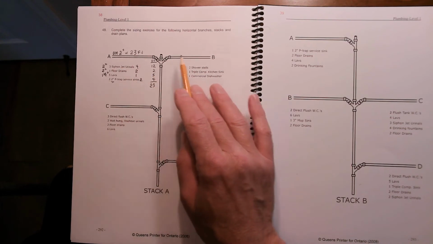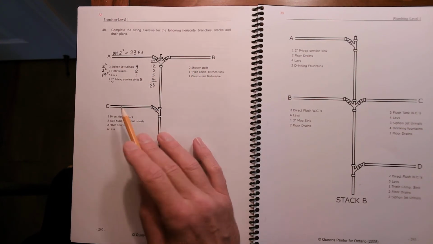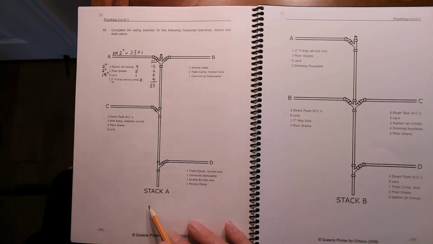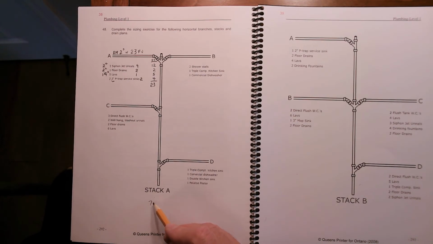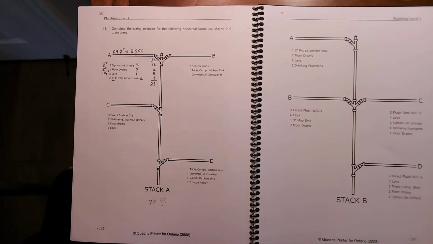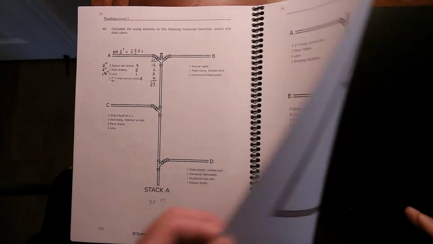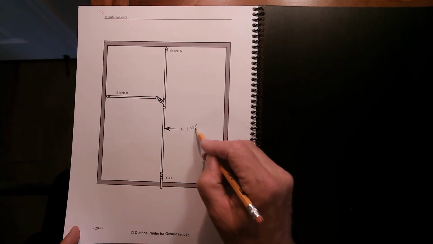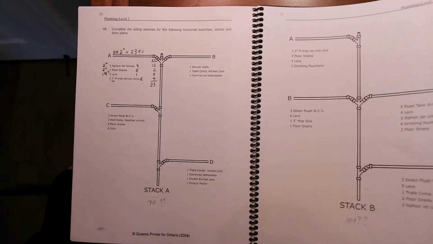So 23 plus whatever's in B, plus whatever's in C, plus whatever's in D. And then you'll have a grand total for stack A. I don't know what it would be. Just right off the top of my head, say it's 70 something. Right? And then you go to stack B, and let's say it's 100. Right? And I know it's not 100. Then you come to point 1, and it would be 170 something. Right? 70 plus 100.